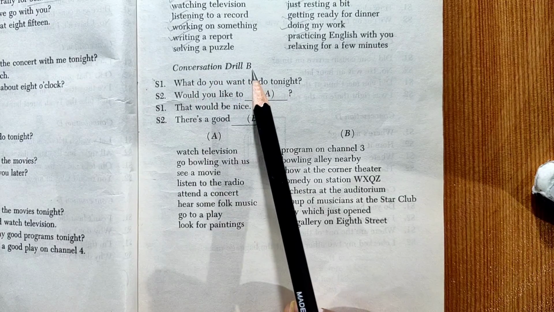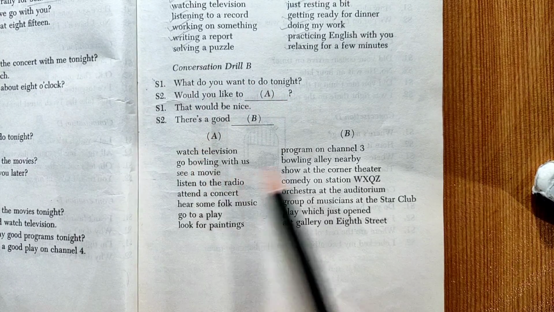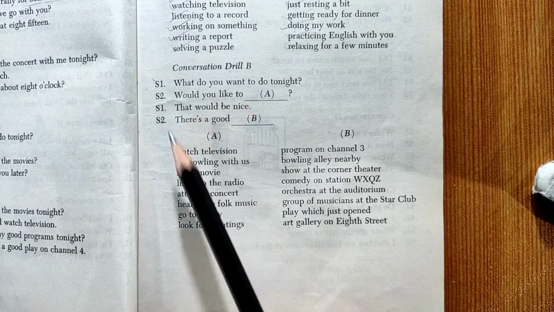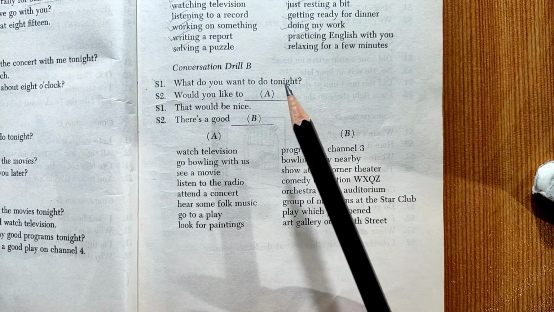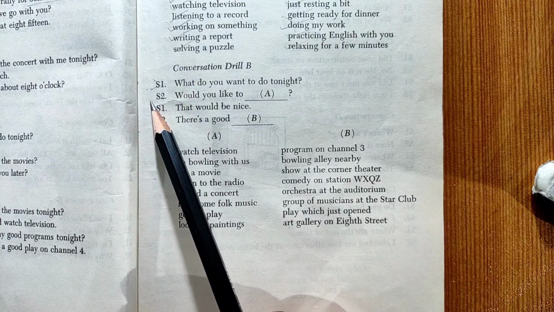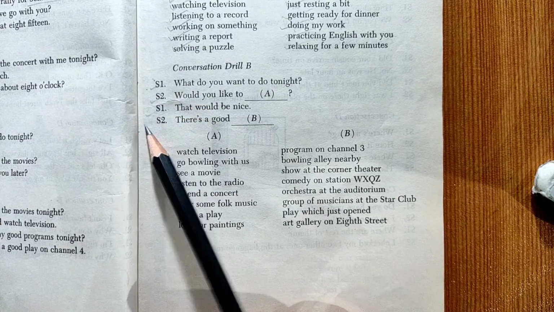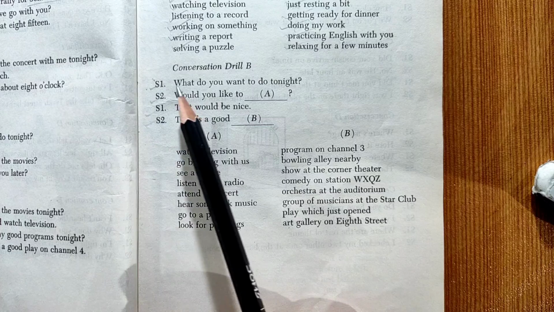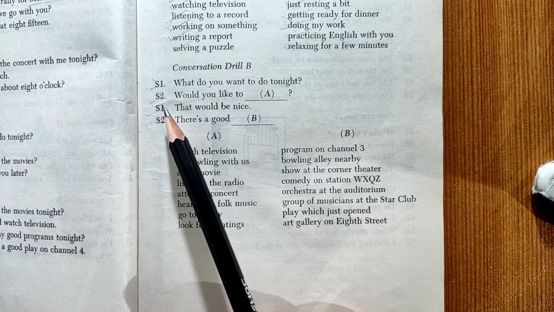Conversation drill B. This also we have to read the same way as we have read in the above example. So let's start. Here also S1 is the first person and S2 is the second person. Again and again I will not repeat these things, so I will not confuse you.